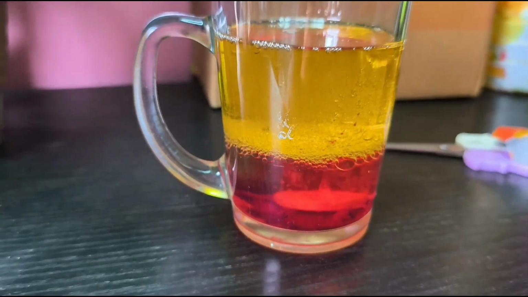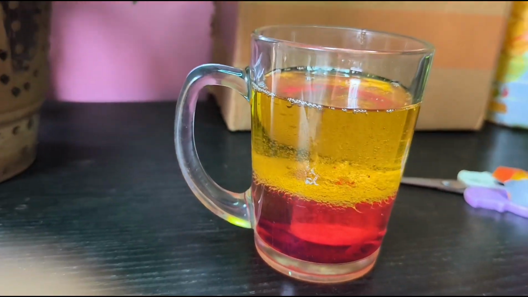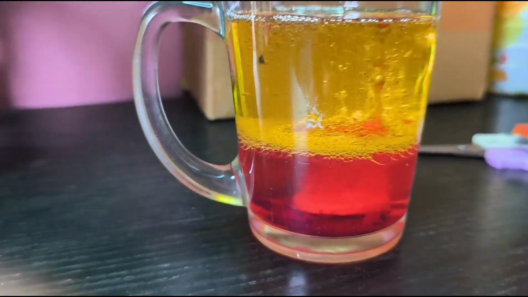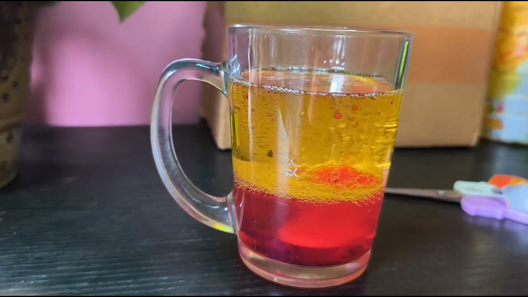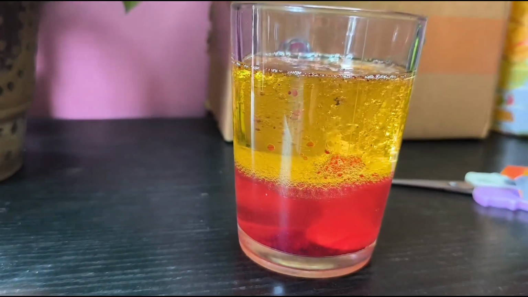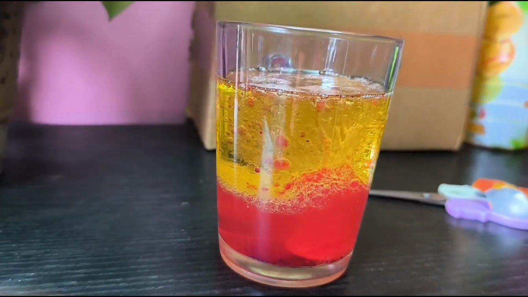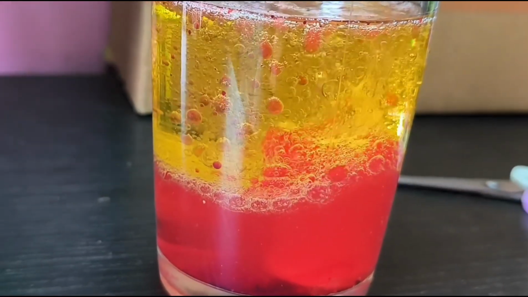The science behind it: density and polarity. Oil is less dense than water, which is why it floats on top. The molecules of oil are non-polar, while the water molecules are polar, causing them to repel each other and not mix.